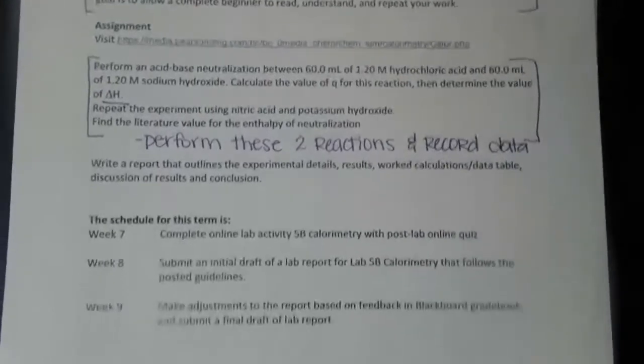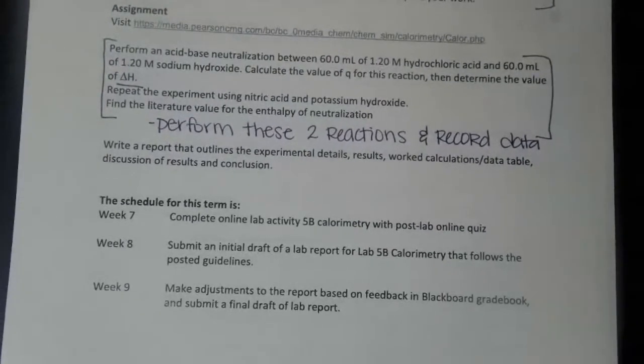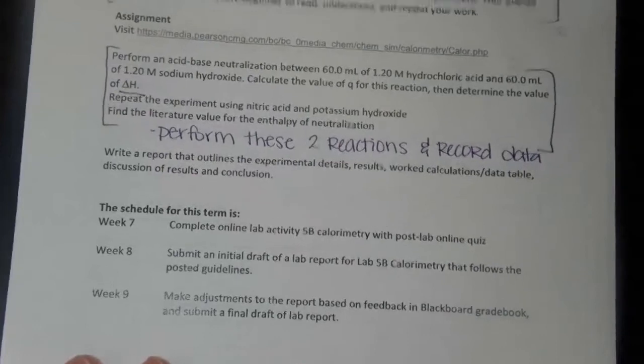So the schedule for the term got kind of shot out the window because of our snow week. Make sure you're paying attention to Blackboard for updates on due dates. Okay?